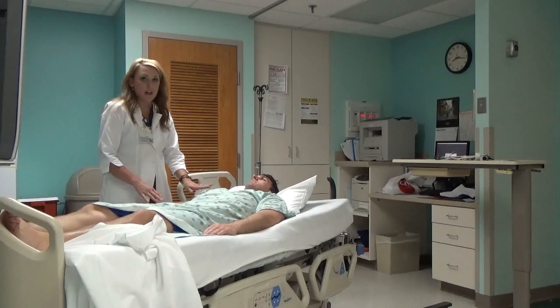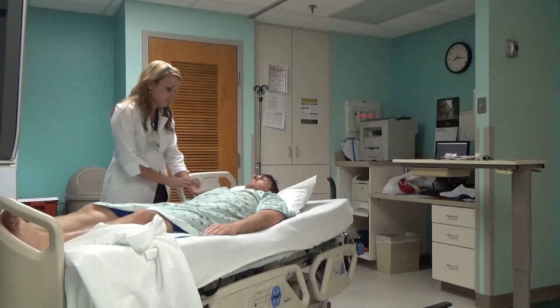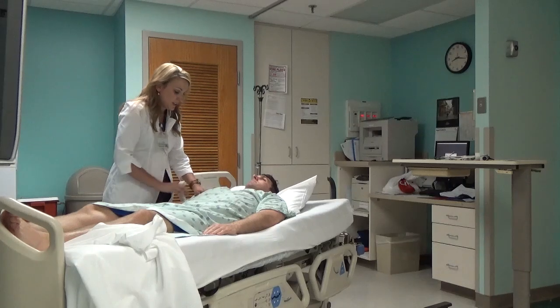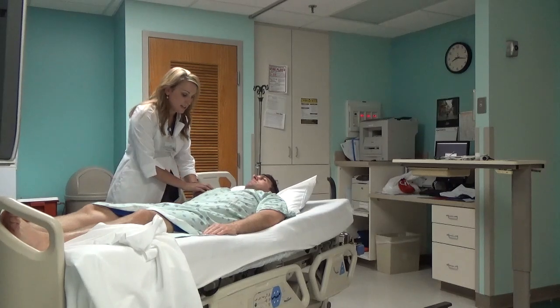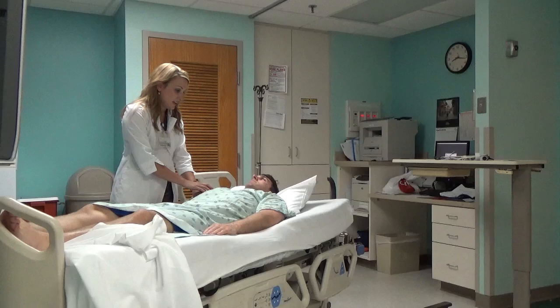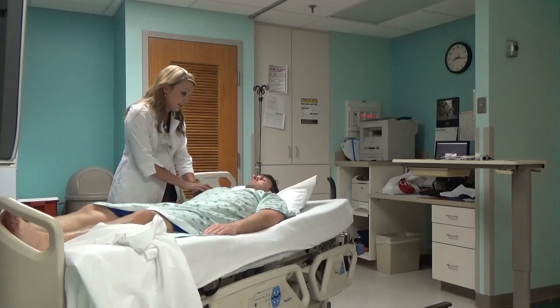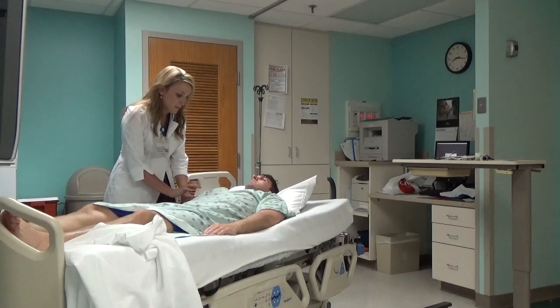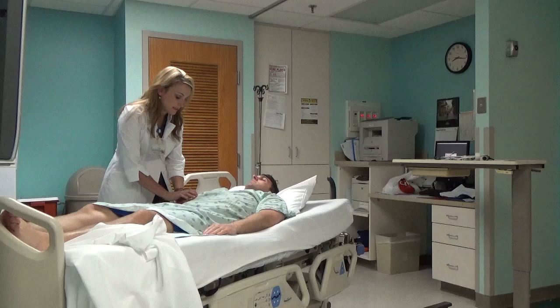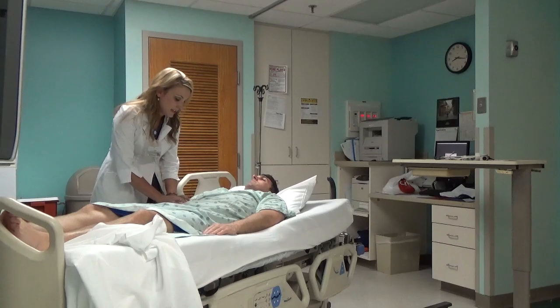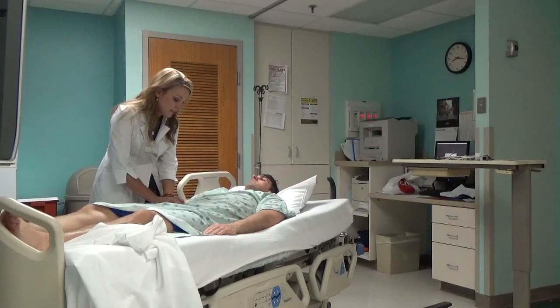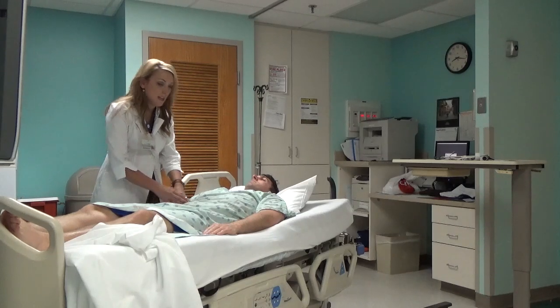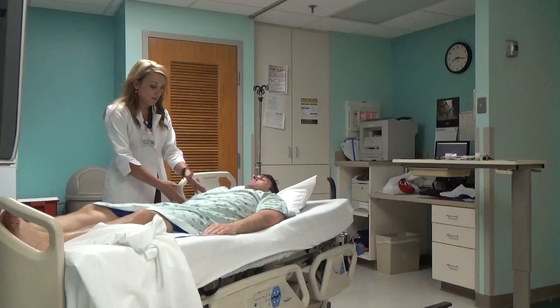Can actually percuss for the liver. So starting at the third intercostal space, take a deep breath in for me and out. And you kind of work your way. The liver should be about the fifth intercostal space. Work your way down until you no longer hear the dullness and rather the tympany that's associated with the abdomen, and it should be about 6 to 12 centimeters.